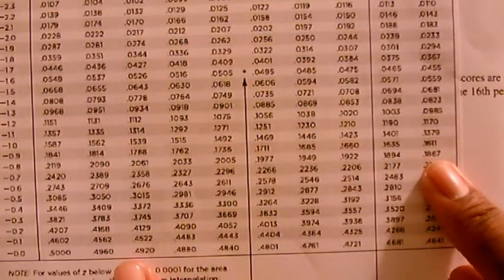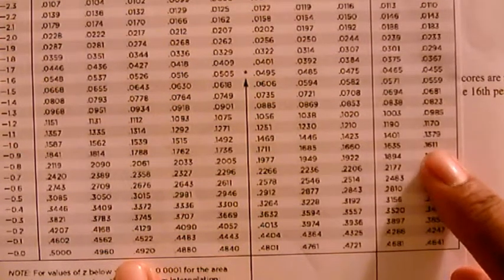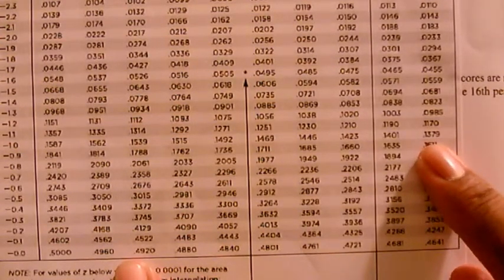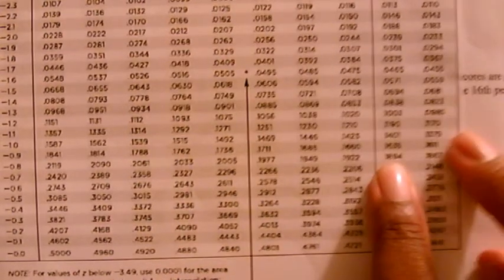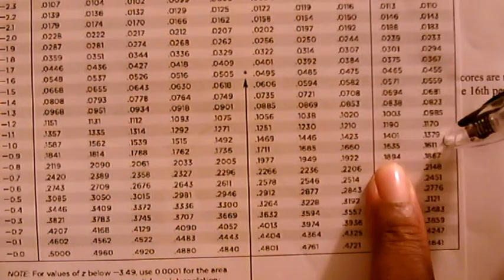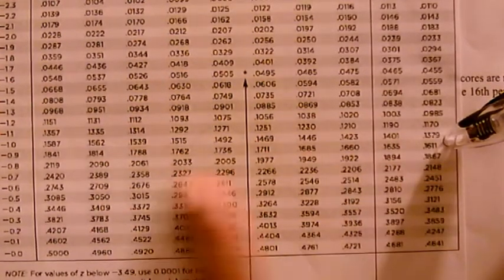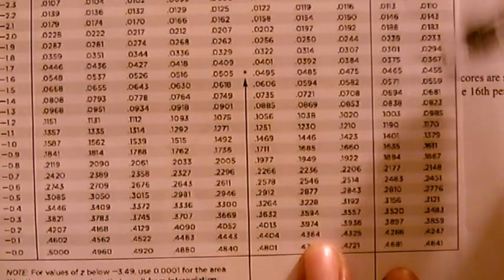It's going to have to be that number that's closest to 0.1600. And we'll look at the row and the column that 0.1611 is in. That row is going to be negative 0.9 and that column is going to be 0.09.